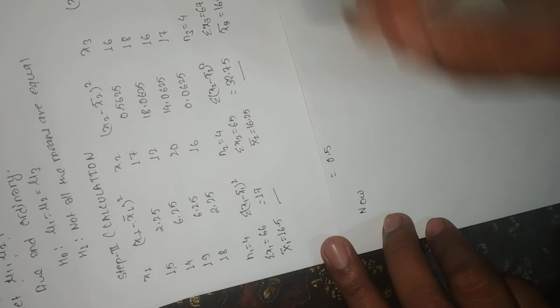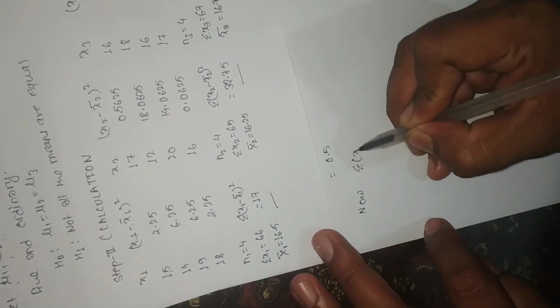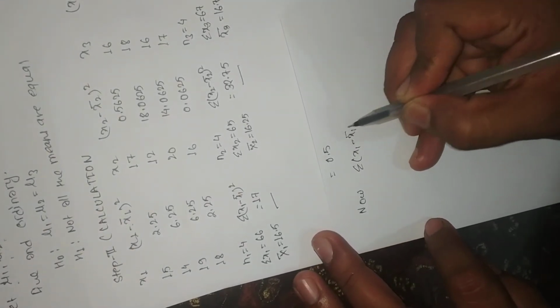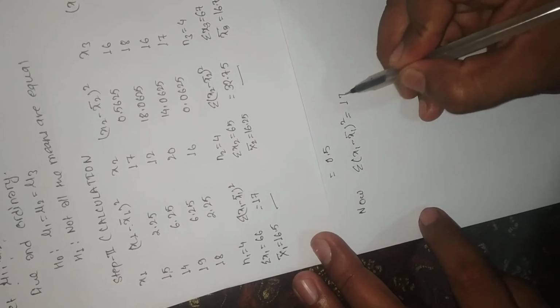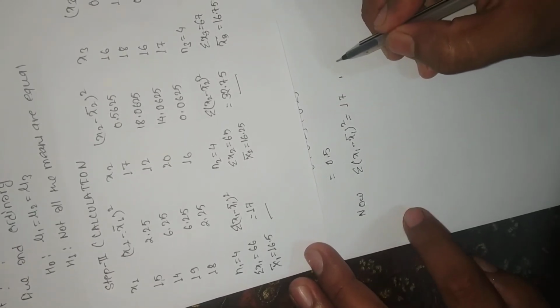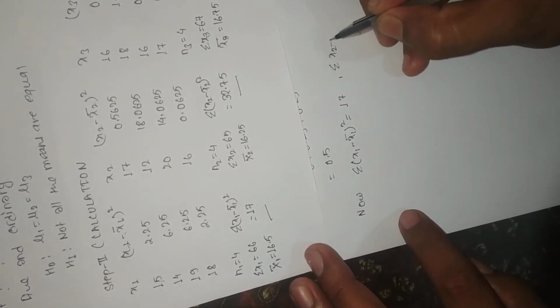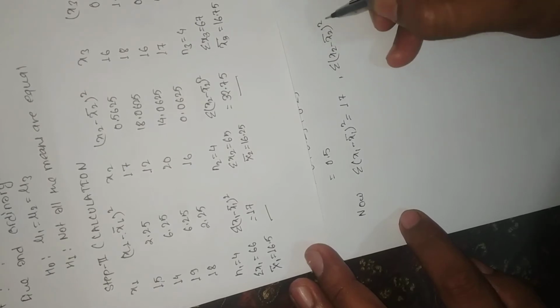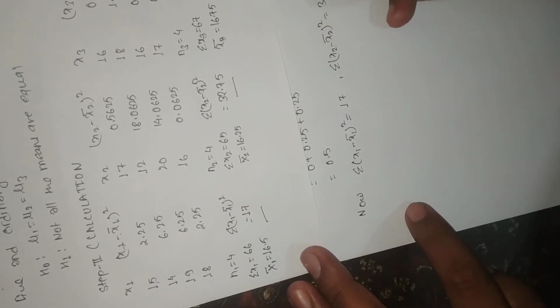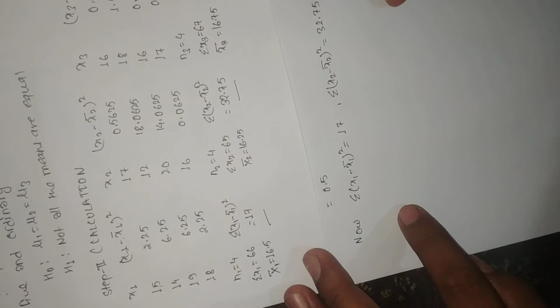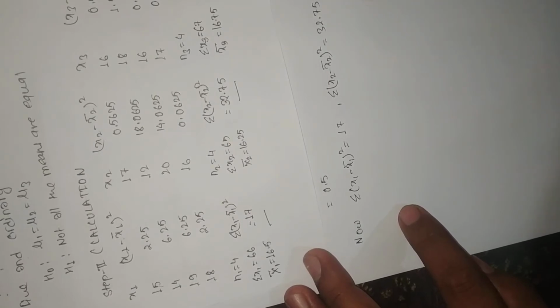Now we collect the values again: the summation of x1 minus x1 mean whole square is 17, the summation of x2 minus x2 mean whole square is 32.75, and the summation of x3 minus x3 mean whole square is 2.75.